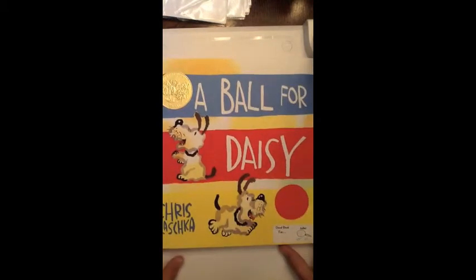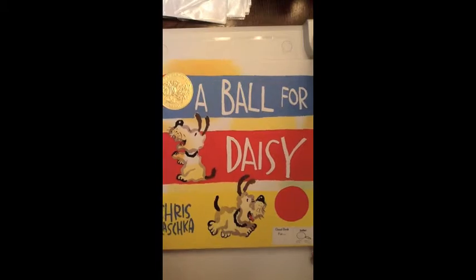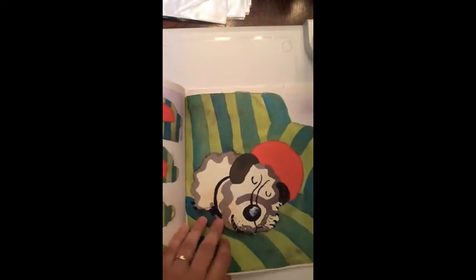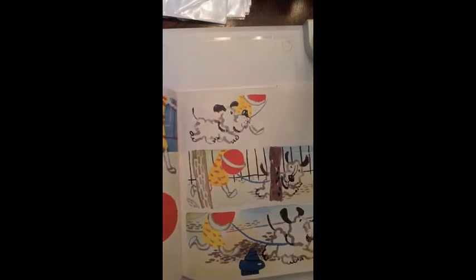And I'm going to use the wordless picture book, A Ball for Daisy. I personally like using wordless picture books in my classroom, particularly with my gifted students, because it encourages a lot of interpretation and higher level thinking. This particular text, I feel, expresses a lot of emotion through the illustrations.